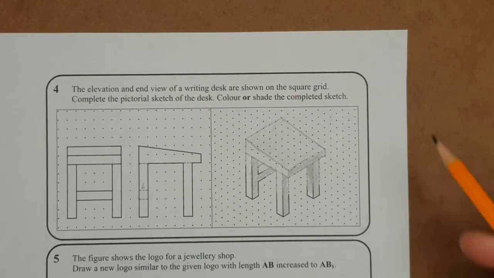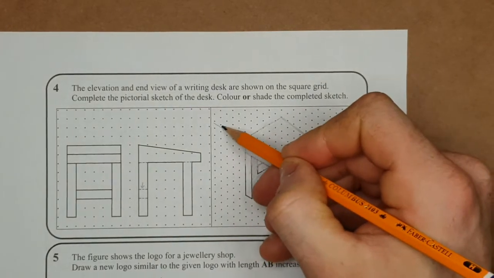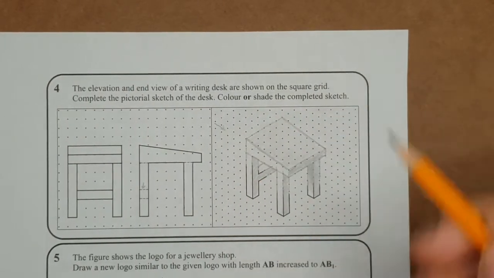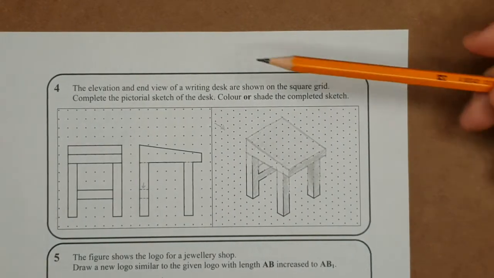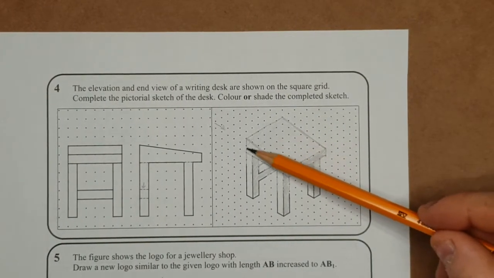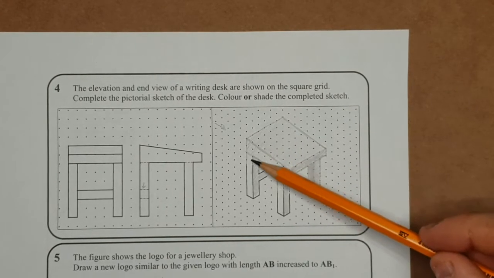And if the light source was coming, I'm just making up my own light source. You can just make up whatever you like. It makes it look a little bit more realistic if you have some form of light source. It's a very light shading onto this side right here, and then I'm just going to leave it at that.